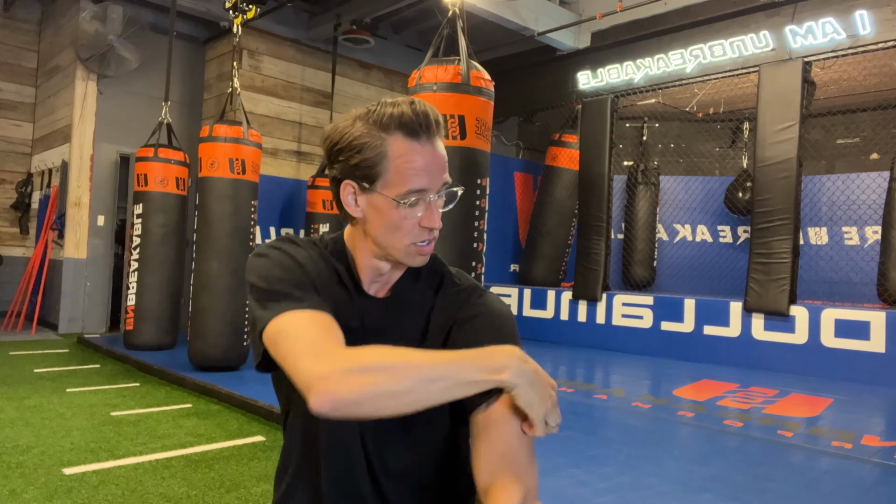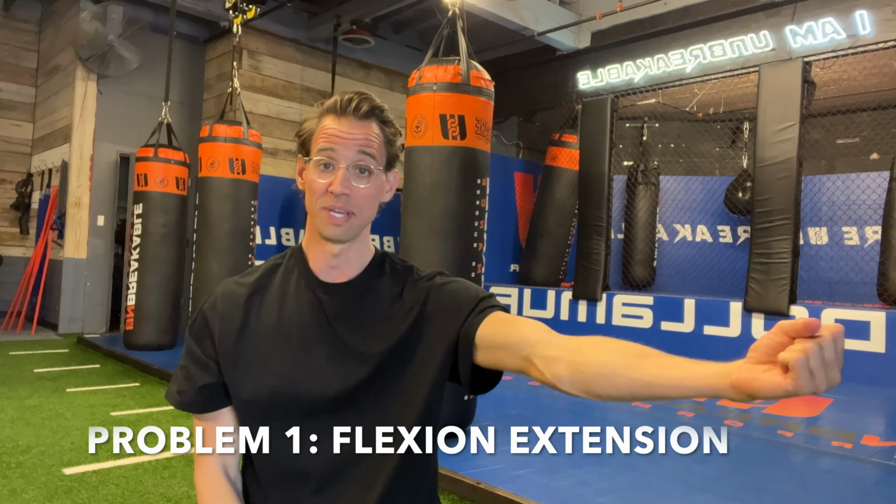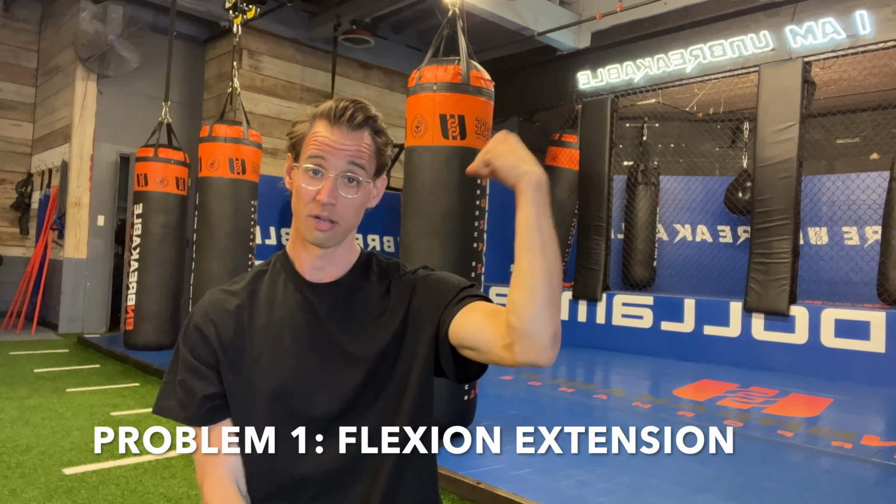Now, obviously the problem with elbow pain is that it's in pain, but what more specifically causes that elbow pain and what can we do about it? Let's talk about that. Specifically, one of the major causes for elbow pain is going to be elbow flexion or elbow extension. That's problem 1.